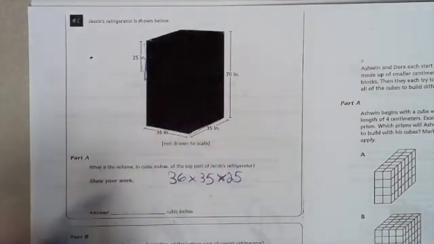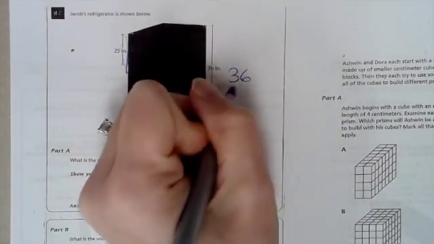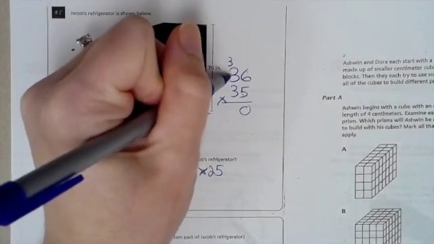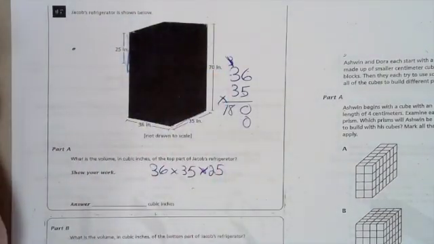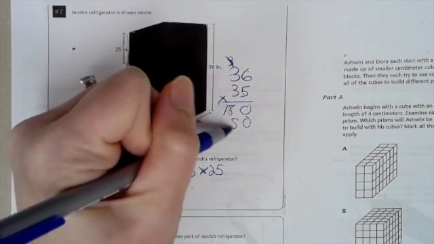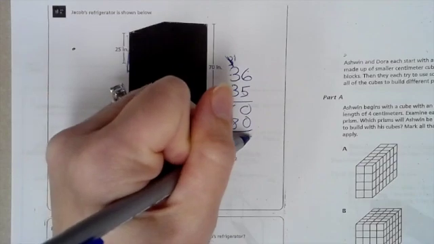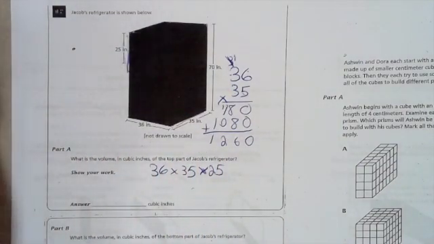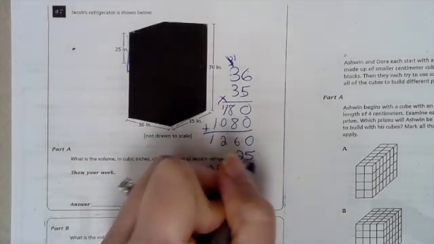So we're going to multiply 36 times 35 first. 36 times 35. 5 times 6 is 30. 5 times 3 is 15, 16, 17, 18. We put down a 0 when we move over to our tens digit. 3 times 6 is 18, 3 times 3 is 9, plus 1 more is 10. So that is 1,260. But we're not done because now we have to multiply 1,260 by 25.